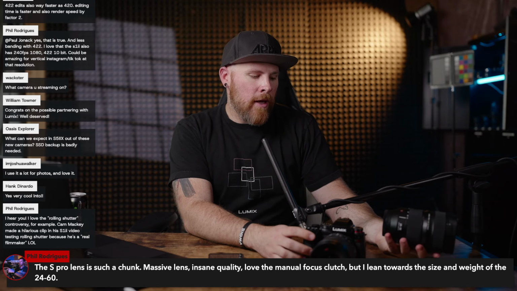But if I'm just carrying a couple lenses and I'm just going locally, I'll probably bring the 24-70 because it is marginally better image quality and has that S Pro magic. But there are so many advantages to the 24-60.